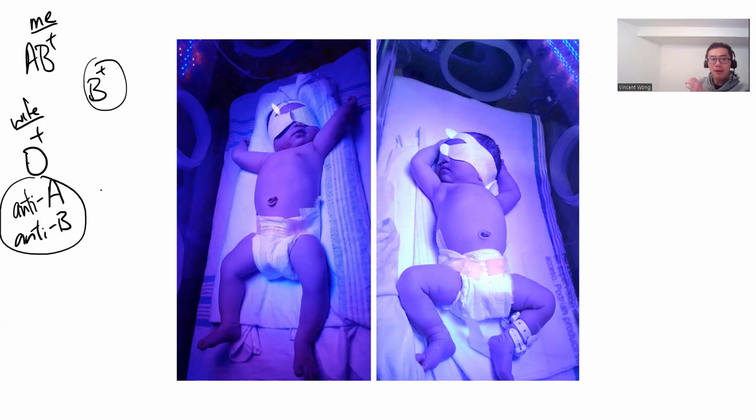So what happened was some of her anti-B antibody crossed the placenta, and it was attacking the baby's B blood. As a result, both of them were jaundiced when they were born. Now, it's not as severe as what happens in RH. RH is way worse. But in this case, it's just jaundice.